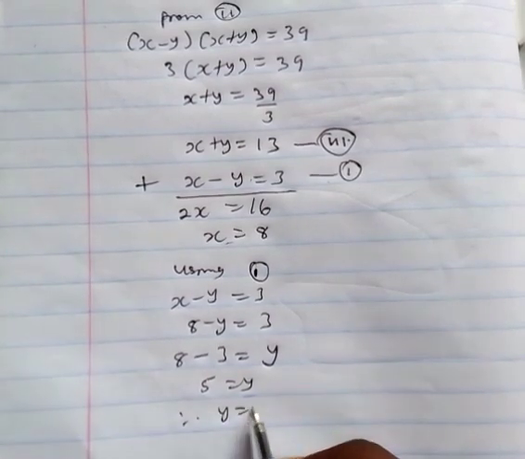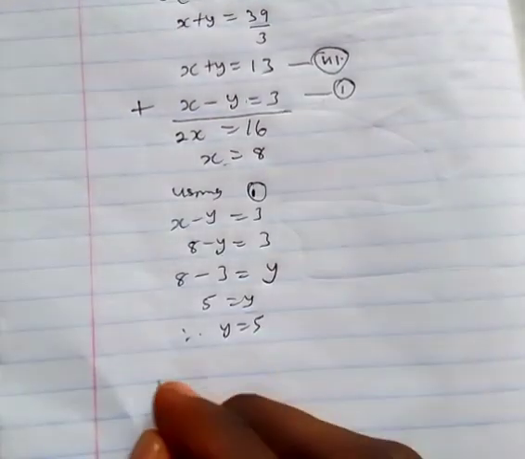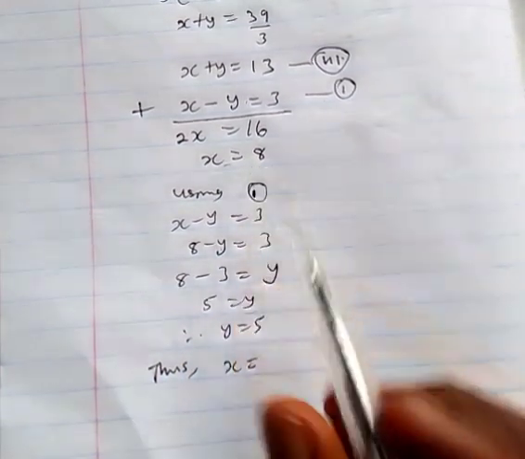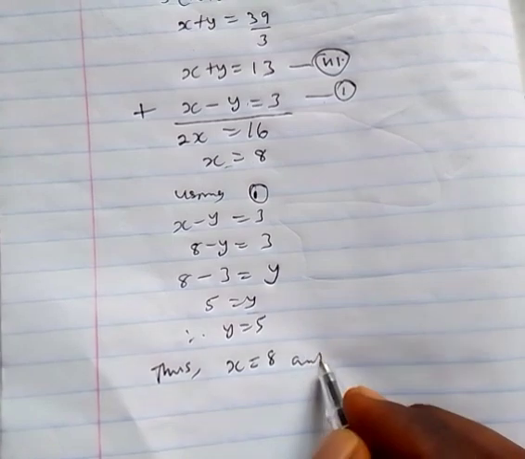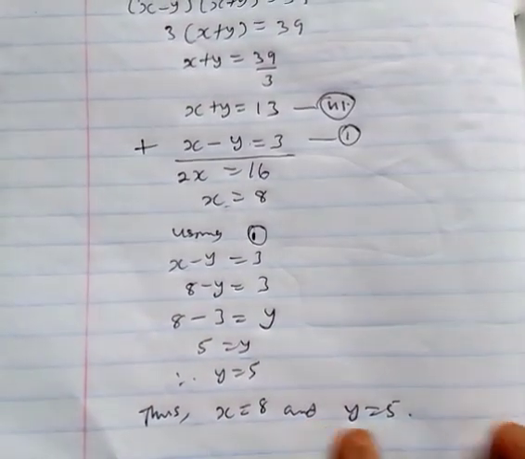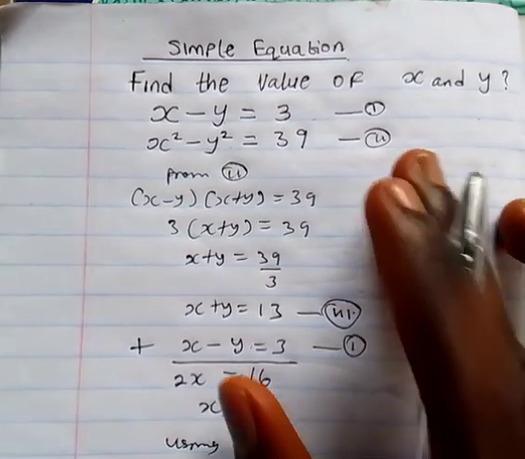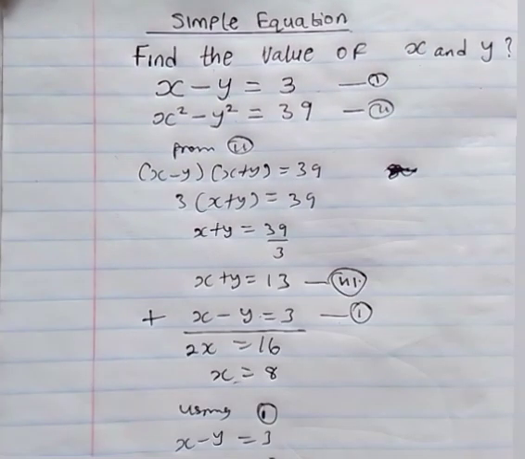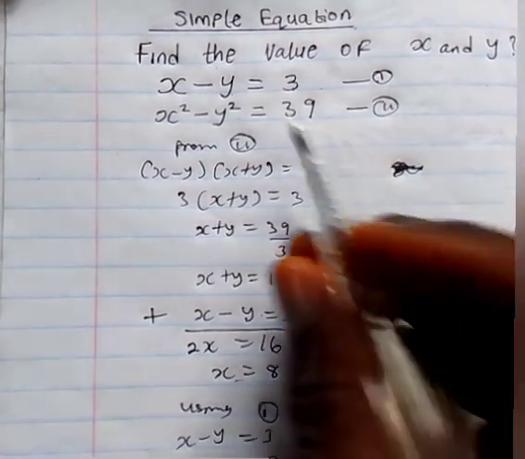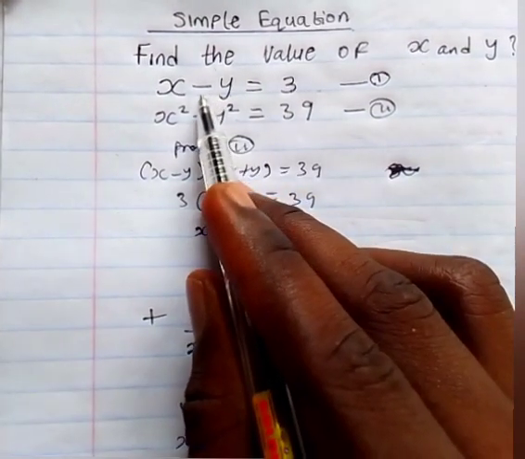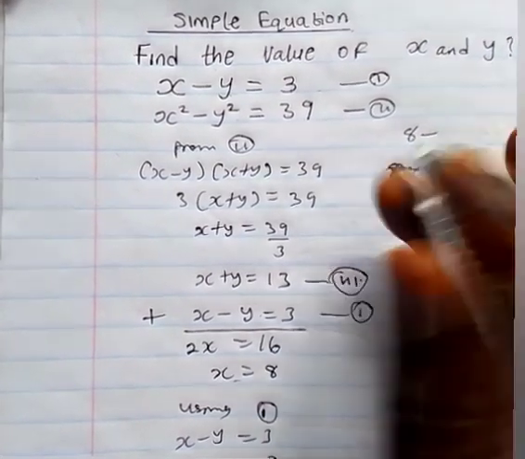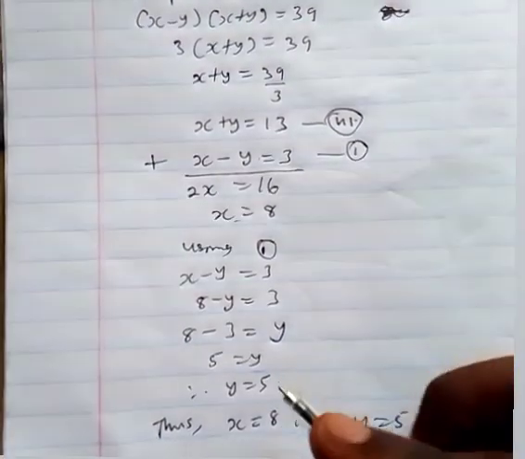Therefore, y equals 5. Thus, x equals 8 and y equals 5. So these are the values of x and y that we are told to find. How do we check if what we have done is right or wrong? We obtain x to be 8. So we are going to plug in 8 here to this equation 1. So we have 8 and our y to be equals 5.